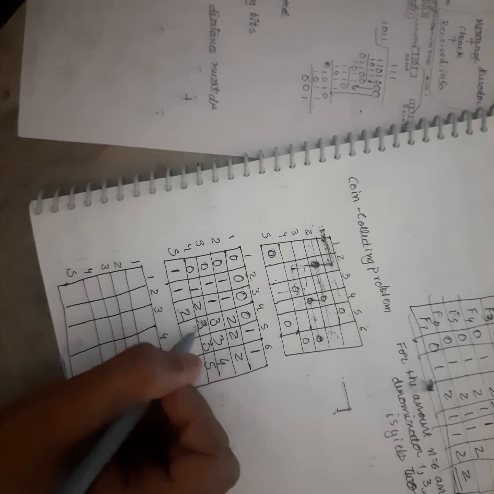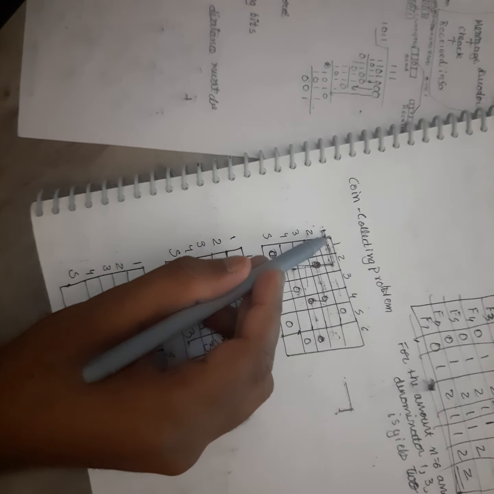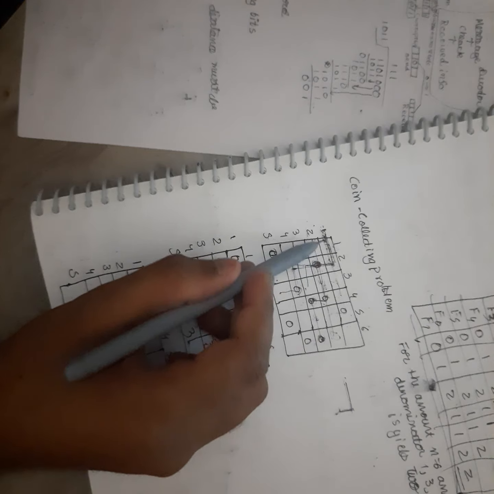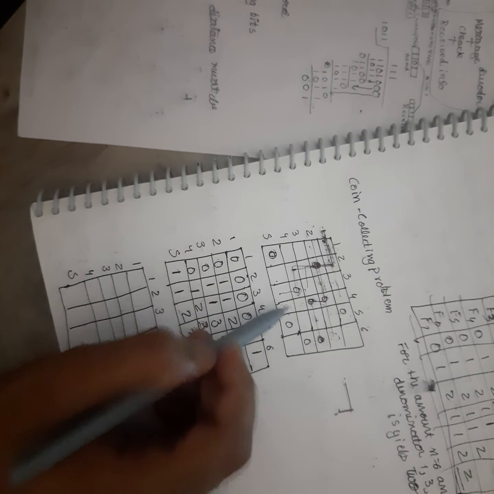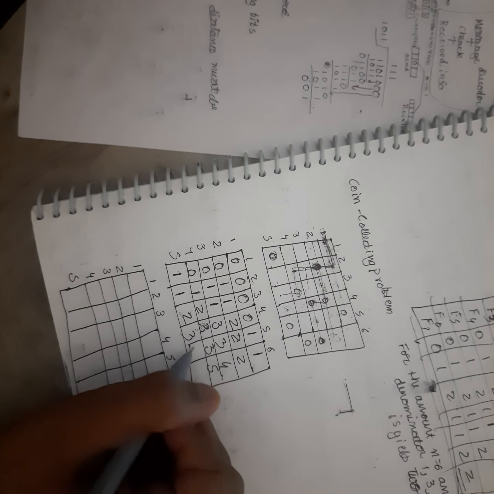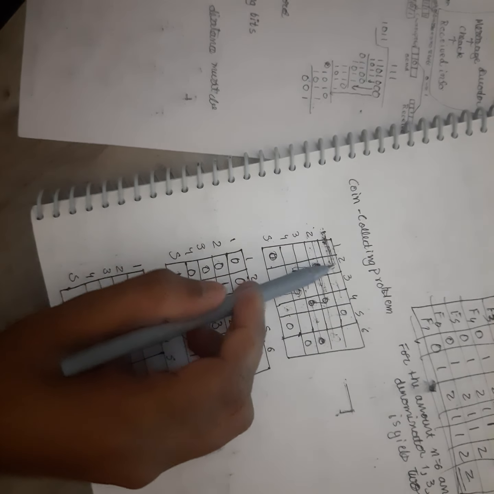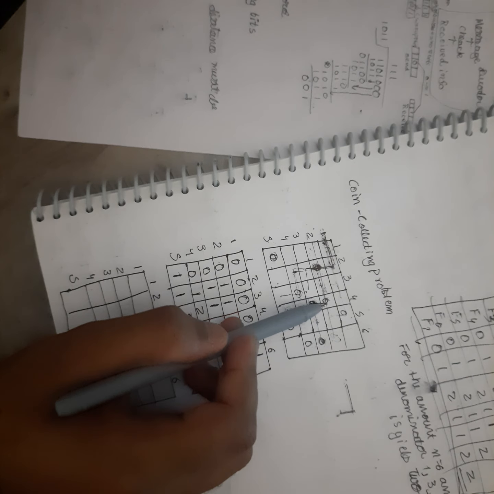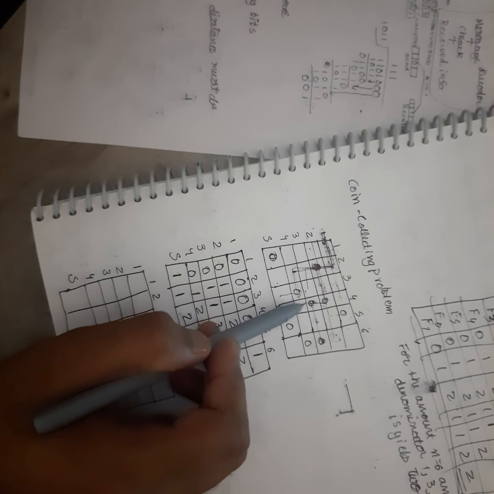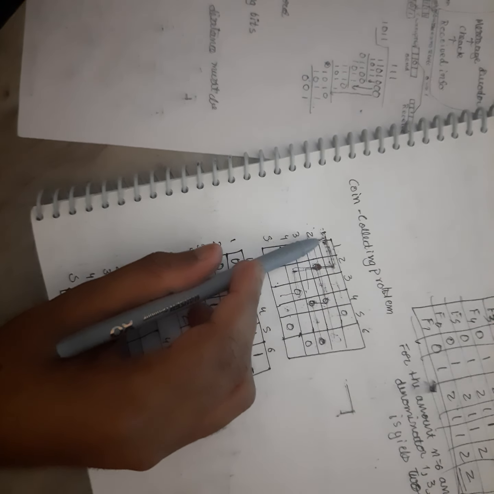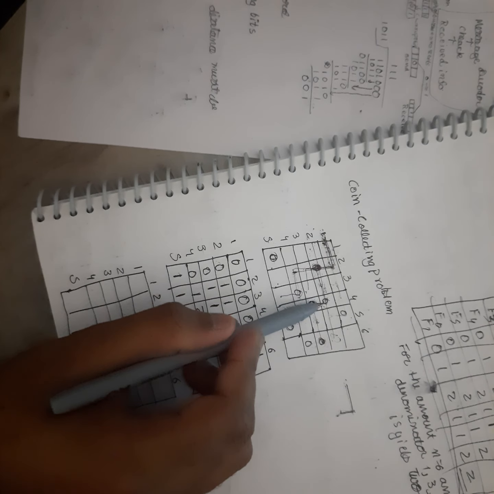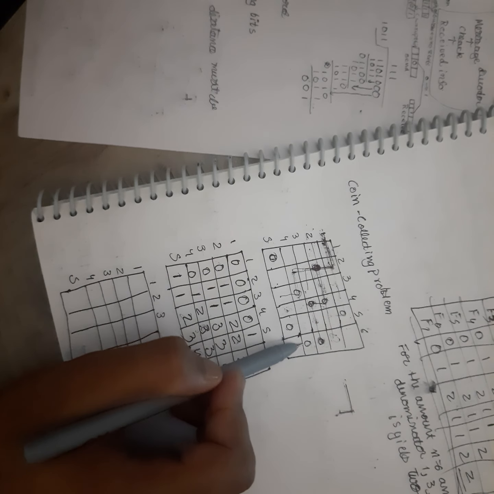Now next here, it will be 3 coins. You can go like 1, 2, 3, and here it will be 3 coins maximum you can collect. So 3. Here 4. See, 1 coin, 2 coin, 3 coin, 4th coin. So it will be 4. Now here simple, 1 coin, 2 coin, 3 coin, 4 coin, 5 coin. So it will be 5, and this is the answer.